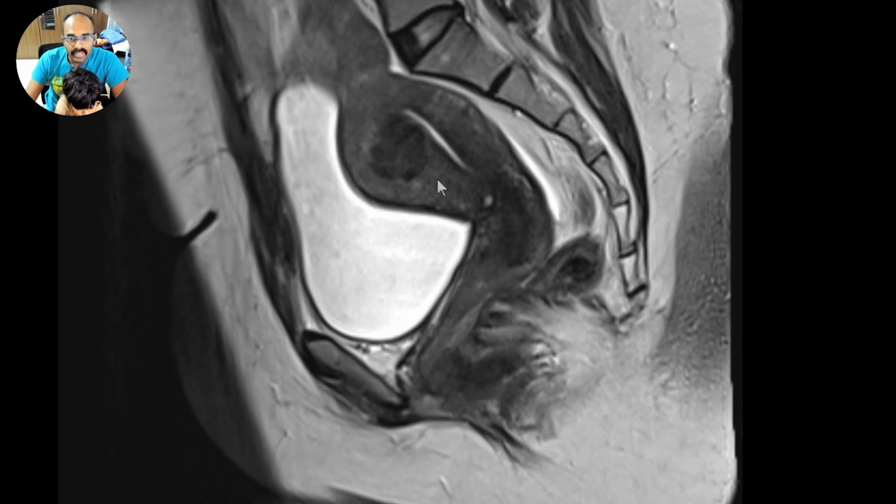No. So, as you can see, it is close towards the submucosa, and much of it is intramural, all right? And we have a nice, smooth T2 hyperintense signal coming from the endometrial cavity. If you can identify the junctional zone, that appears as a T2 dark signal, which is fairly well defined, except at the portion where the fibroid is abutting the mucosa.